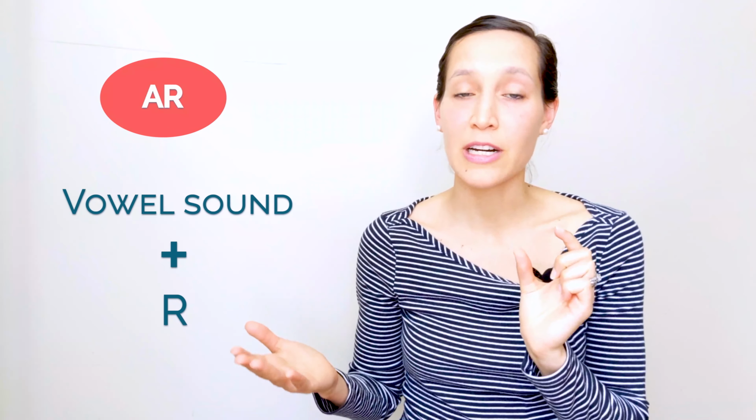So let's get started. The AR sound is one of the vocalic R's, and remember, vocalic R's are influenced by the vowel that precedes the R sound. So it's an R sound, but the R is not just a pure R sound, it's influenced by the vowel that precedes it. So for AR, the vowel that precedes it is ah, which is represented in International Phonetic Alphabet with this symbol.